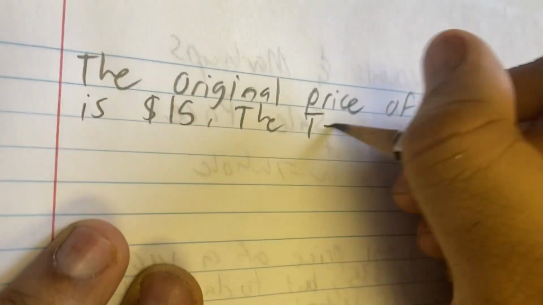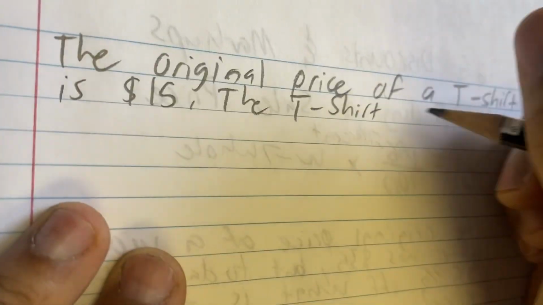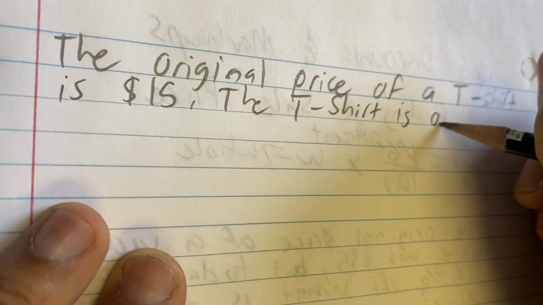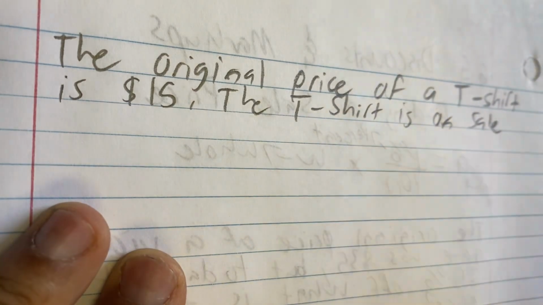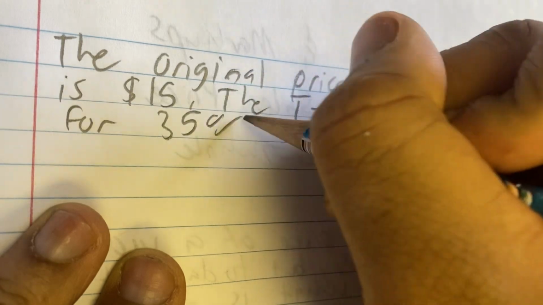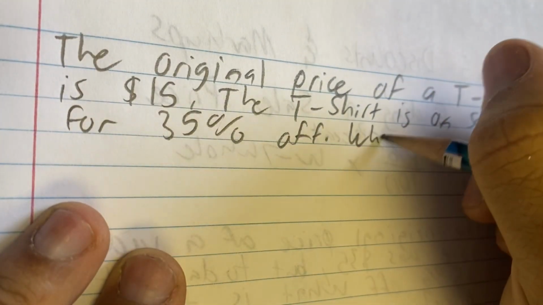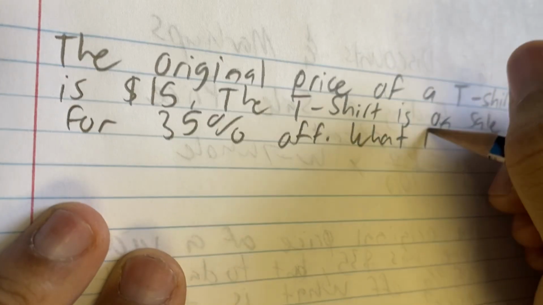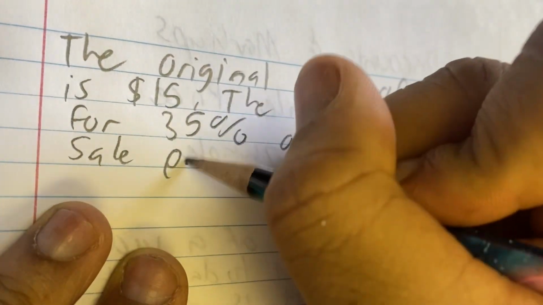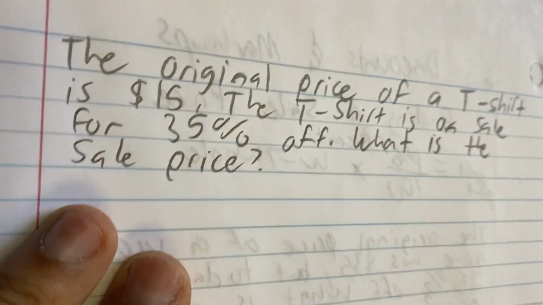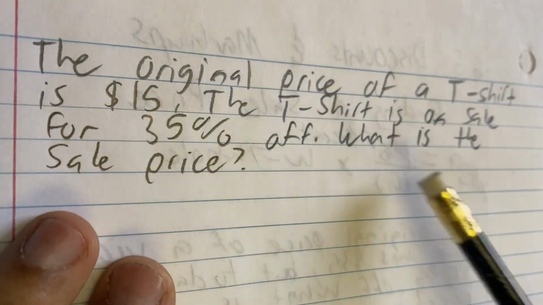The t-shirt is on sale for 35% off. What is the sale price?